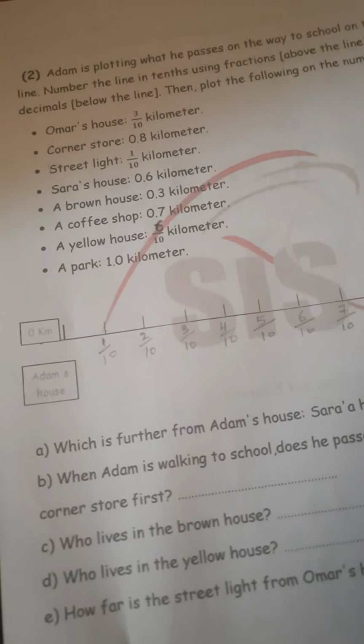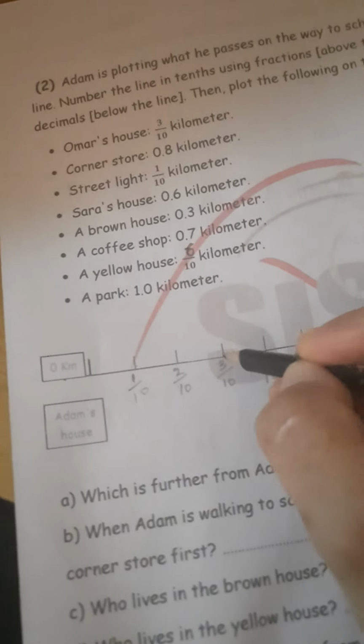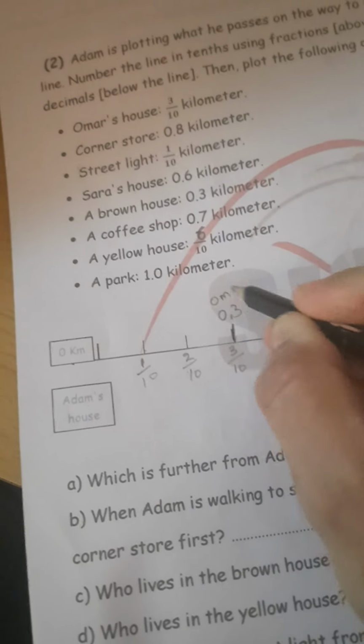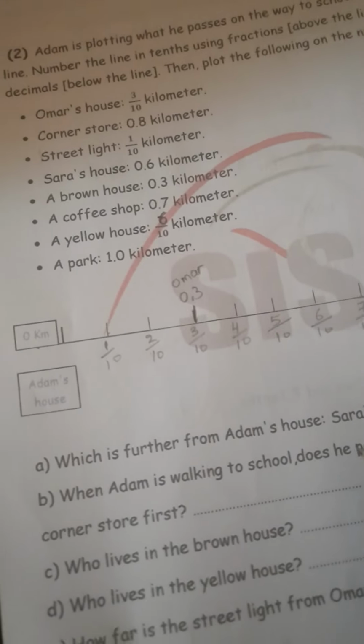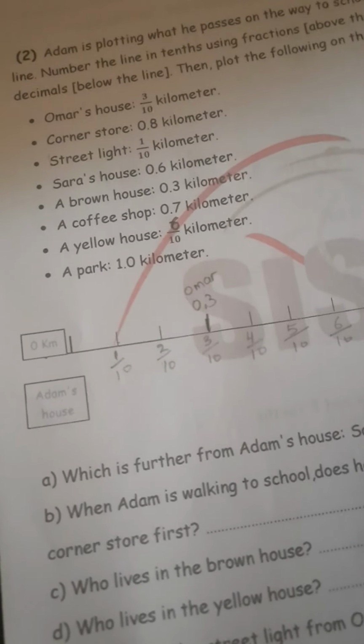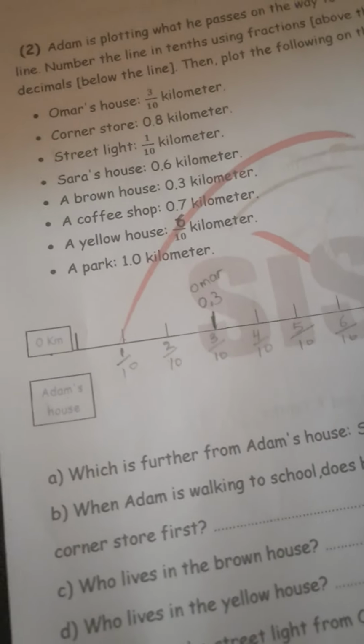The first thing it tells me is that Omar's house is 3 over 10 kilometer. Here, 0.3, which is Omar's house. And the corner store is 0.8. Here 8 over 10, 0.8. Here is the corner store.